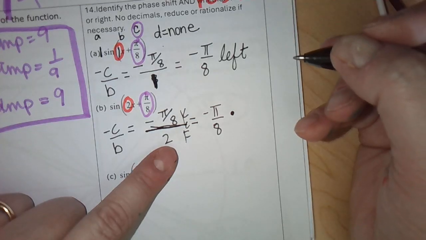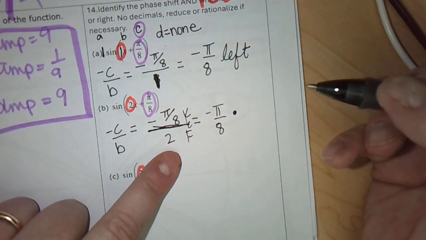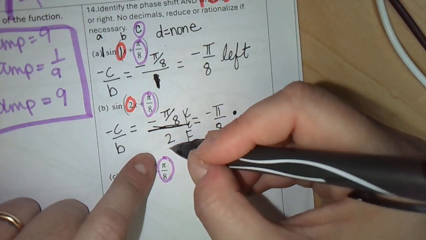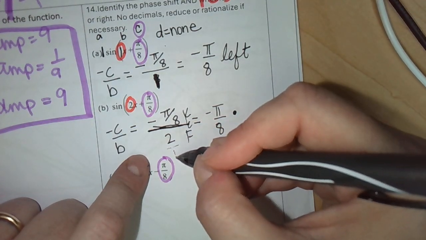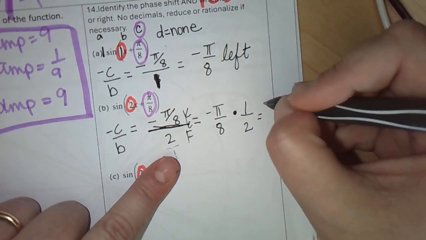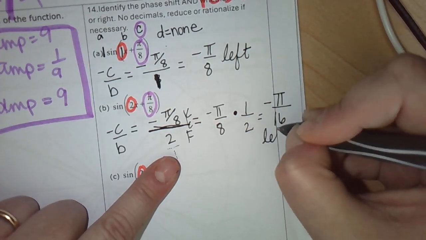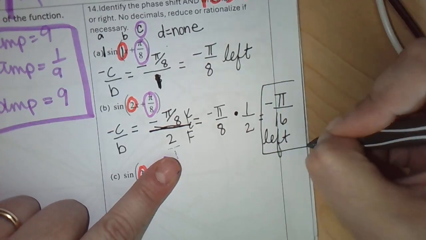We're going to change that 2 to a... who could we flip him to? He's technically on top of a 1. So let's flip it, 1/2. When we multiply left to right, we get negative pi over 16. It's negative, so it means left.